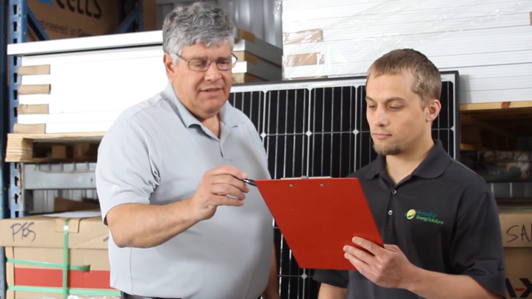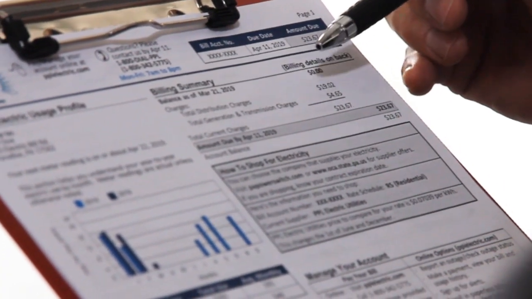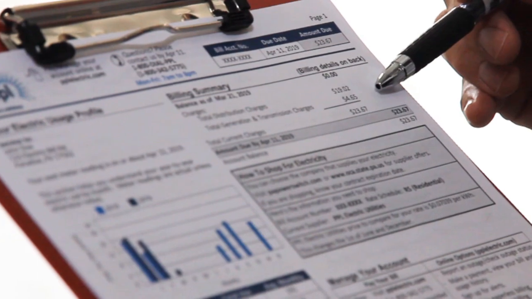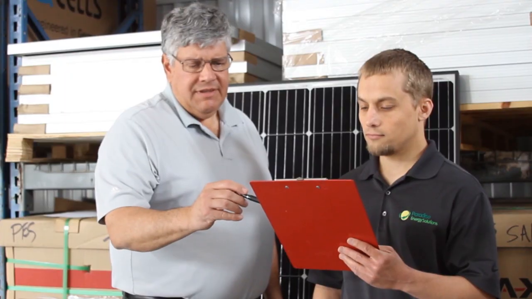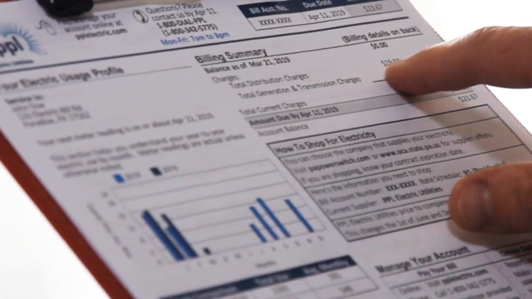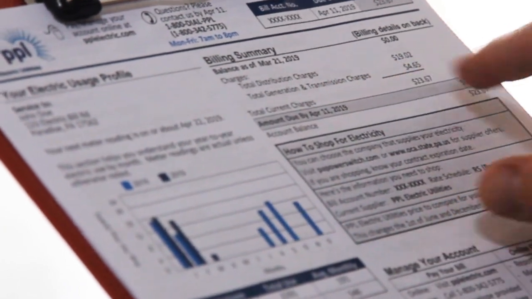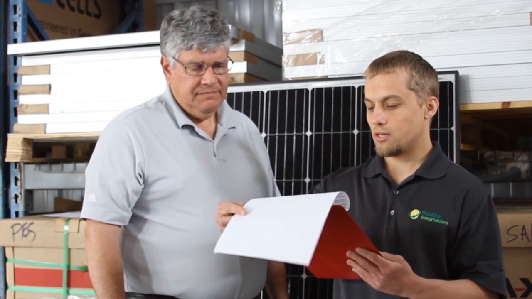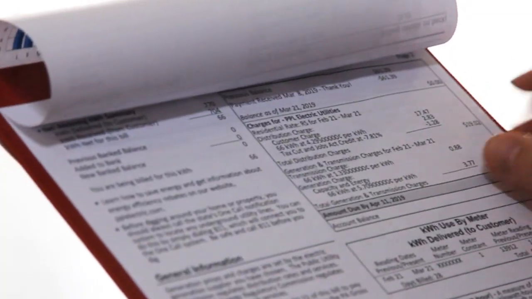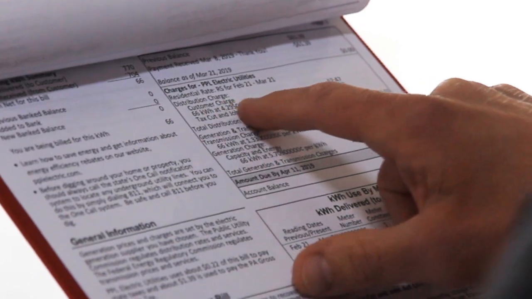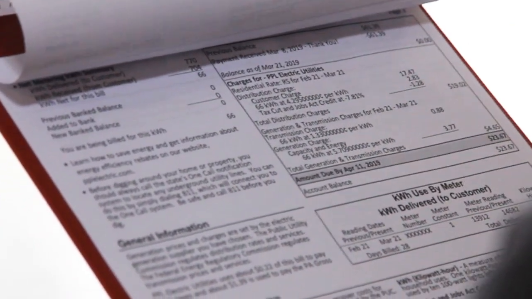I was kind of curious too, Larry. I see it says distribution charges and then total generation and transmission charges. But how does that add up to how my bill works, Larry? Yeah, so we can easily see that here. Total distribution charges 1902, generation and transmission 465. And that's broken down in more detail on page 2 of the electric bill. And we can see for this customer, their distribution charge is primarily a customer charge. That's going to be a monthly charge, which solar cannot reduce.